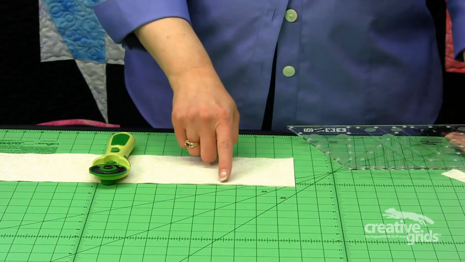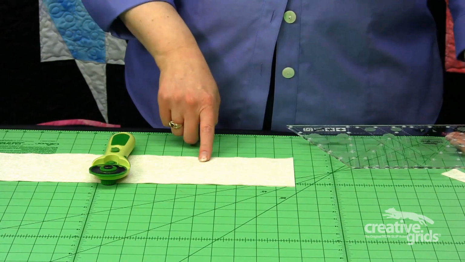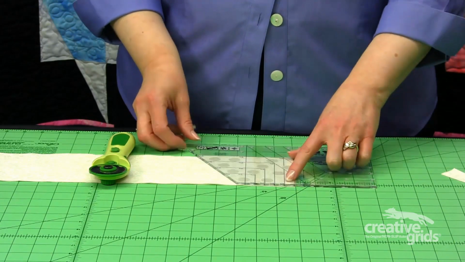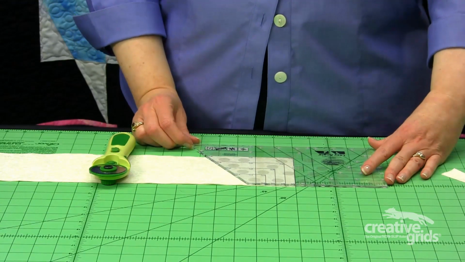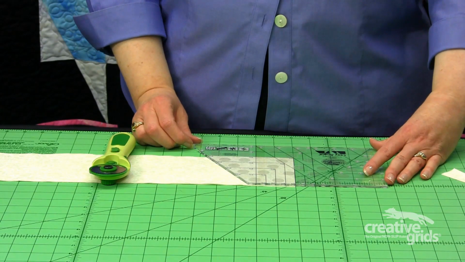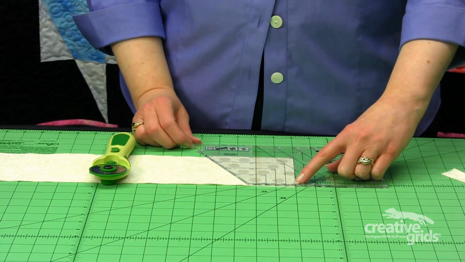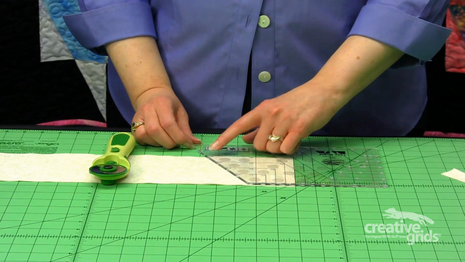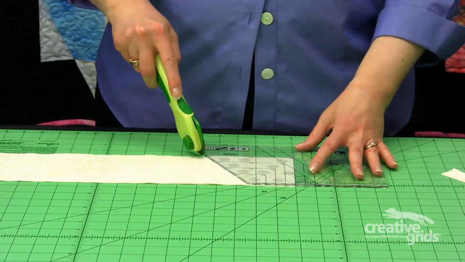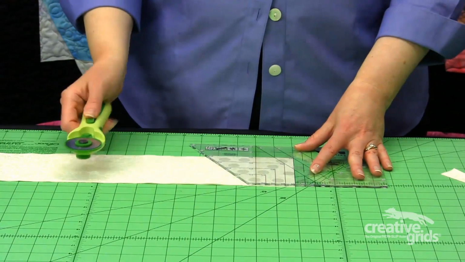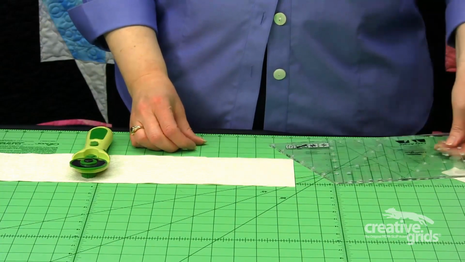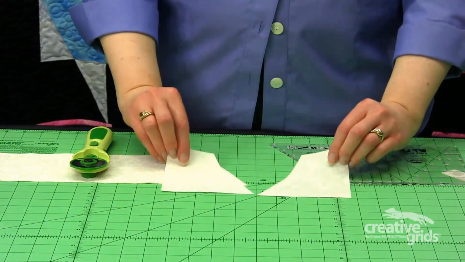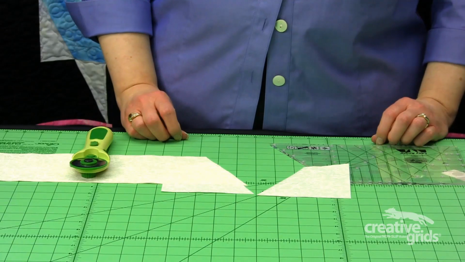For the first cut, we have a squared edge to the strip, so we need an angled cut. We're going to find the 4.5-inch mark on the tool that matches what our fabric is doing. So here we've lined up 4.5 on the ruler with the edges of the 4.5-inch strip, and simply cut along the angled edge for our first 2 A pieces. We're working with a folded piece of fabric, so we have 2 mirror image A pieces at 4.5.